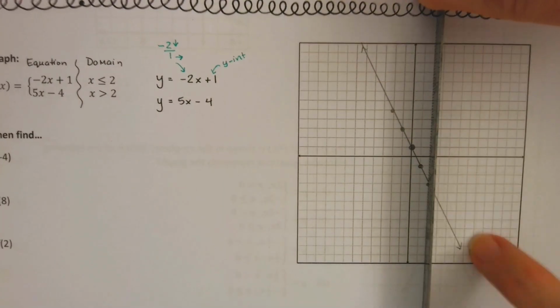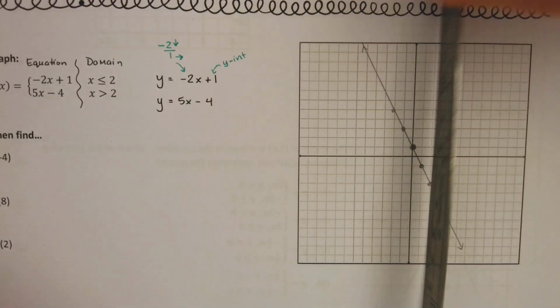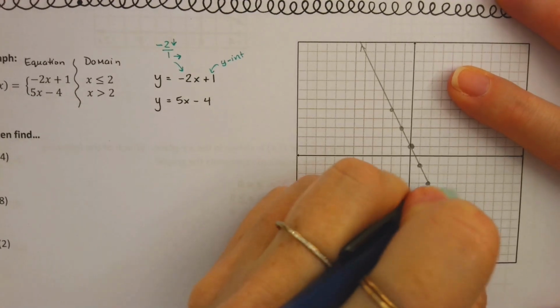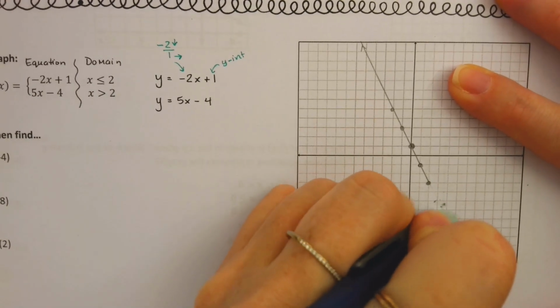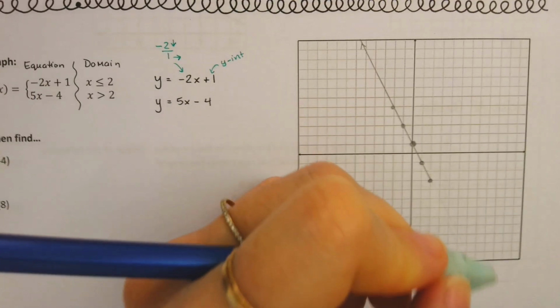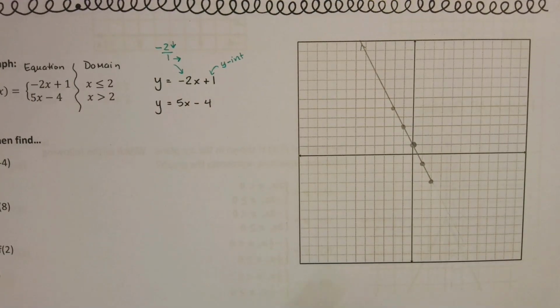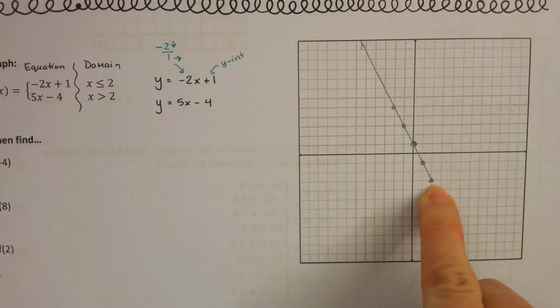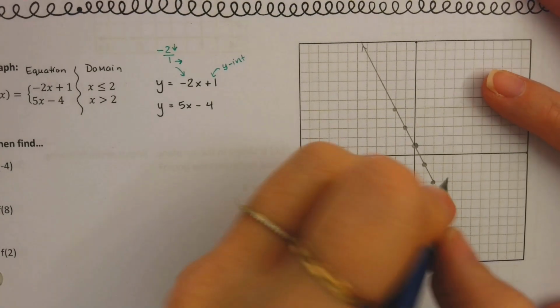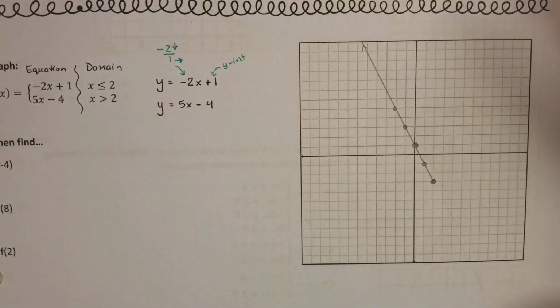We want to erase this part on the right. We don't need that. That would be greater than. So anything greater than the 2 will erase. Okay, do I have the appropriate endpoint for less than or equal to 2? Yes, it should be a closed dot, and I already had it as a closed dot. So that one officially looks good now.